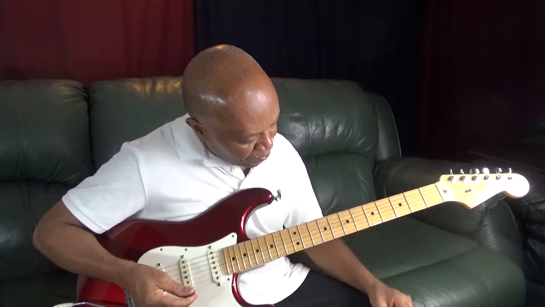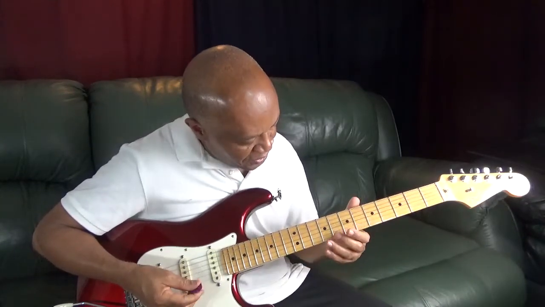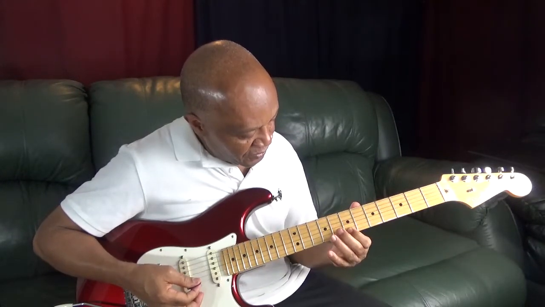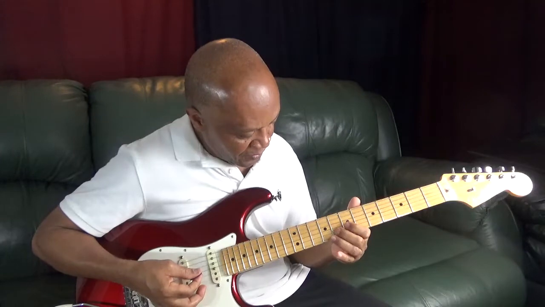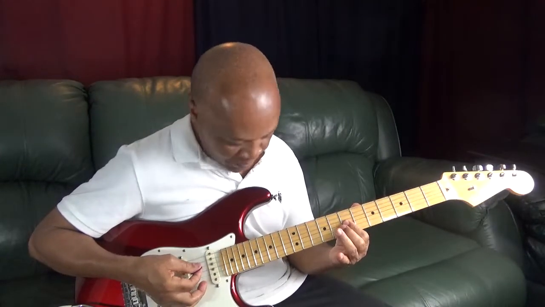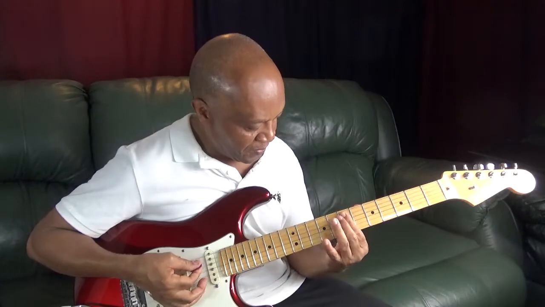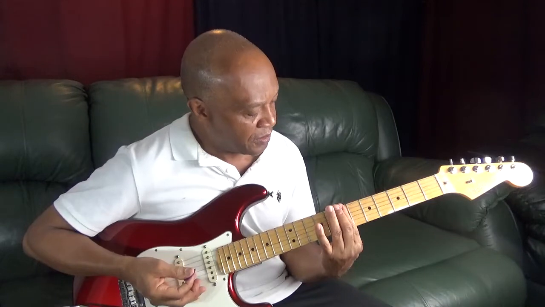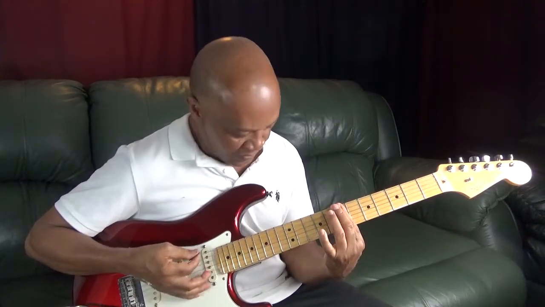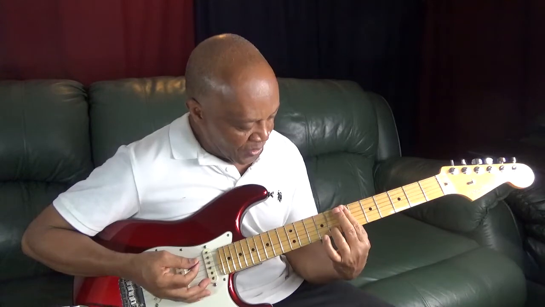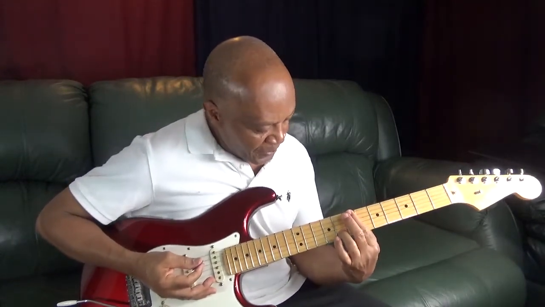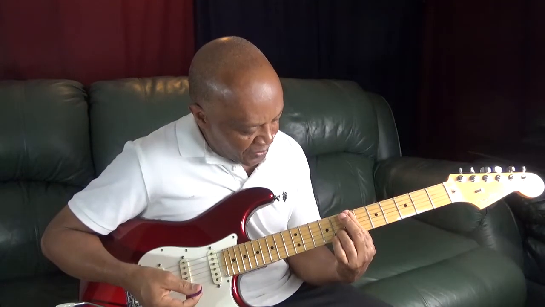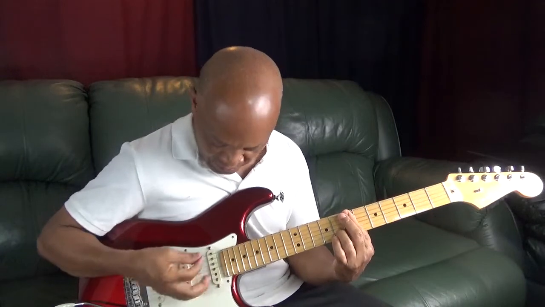The bottom part of the shape is, okay, let me see, I can go all the way to 6 strings. So from the bottom shape of the pentatonic scale, I can get a chord. Okay, let me play it.